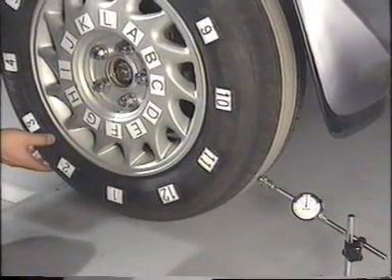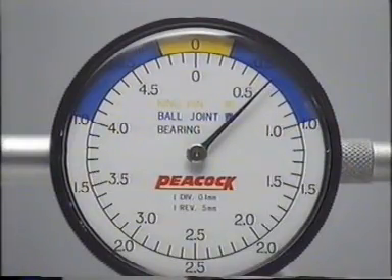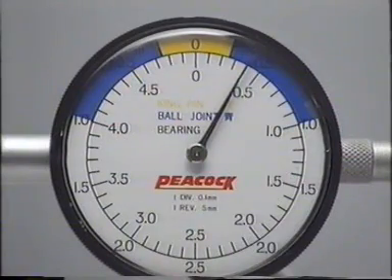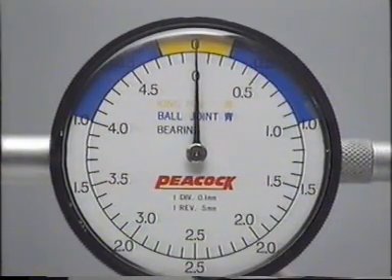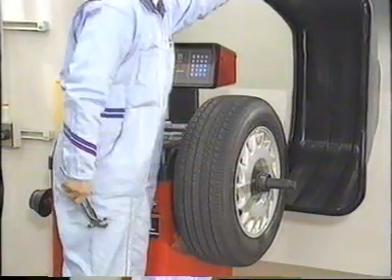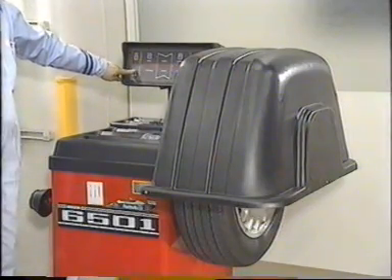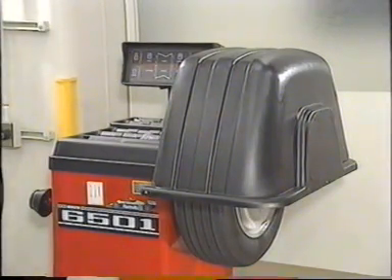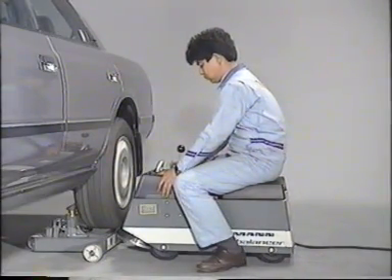Let's check the results of the phase matching. The measurement now reads well below the standard value of 1.0 millimeters. You need to do a similar check for all of the other tires. Wheel balance is also an important component of the vibration that occurs in automobiles. So before taking the car on a final test drive, be sure to check the wheel balance on both an off-the-car balancer and an on-the-car balancer.